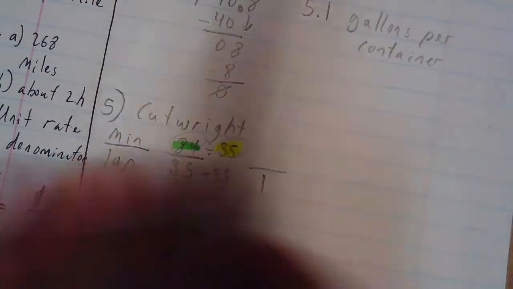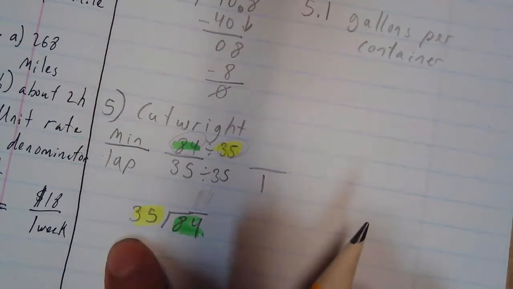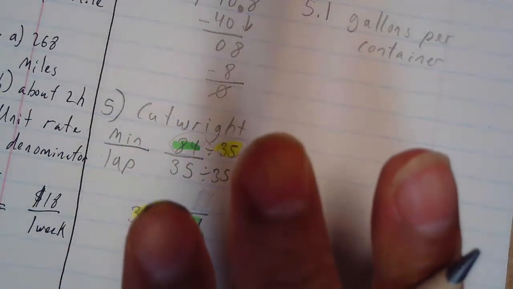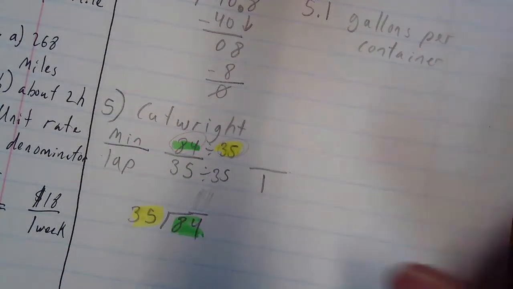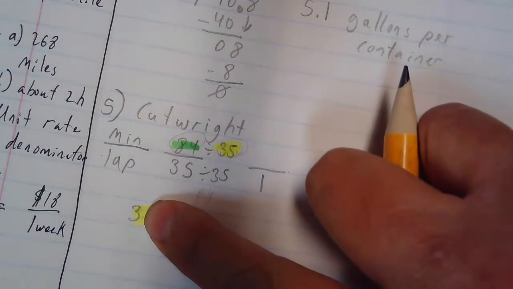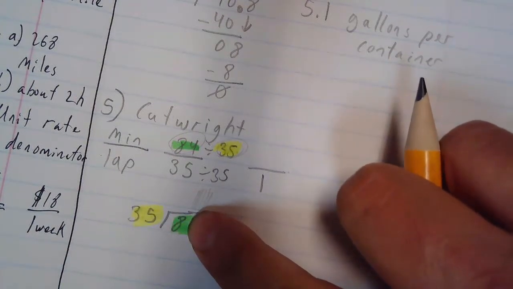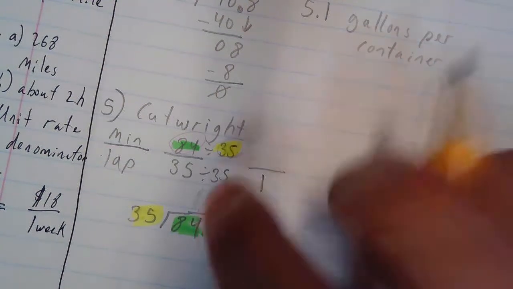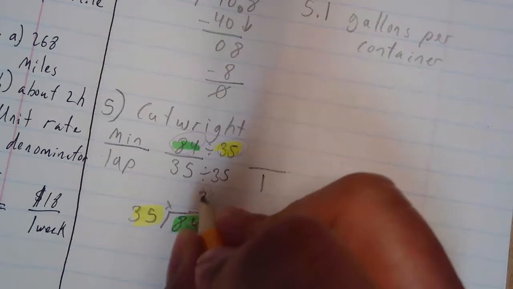Okay? But now the question is, well, how many groups of 35 can I make out of 84? All right, trust me here. This is what's going to happen. You ready? Look at the first digit. How many groups of 3 can you make from 8? Now, because I know my times tables, I'm going to say 2.